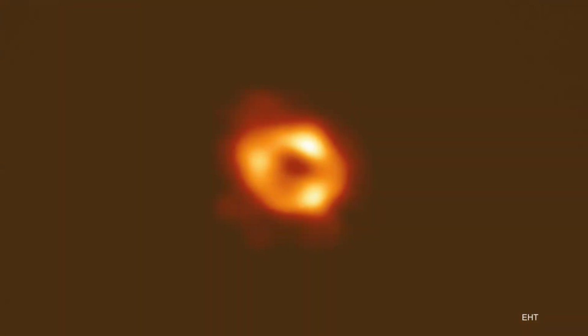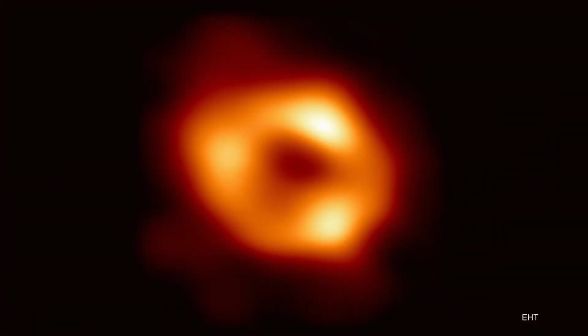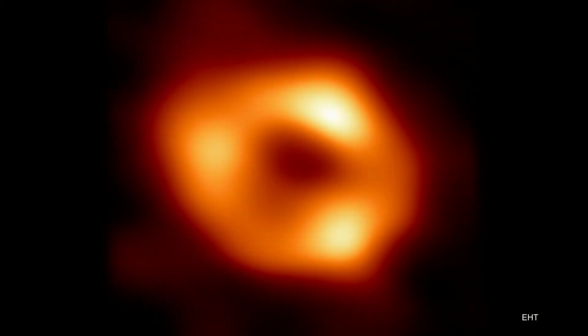The resolution is so high that we are moving in the micro-arcsecond range here. An arcsecond is known to be the 3,600th part of a degree. A micro-arcsecond is in turn the millionth part of an arcsecond. The angular diameter of the gas ring around Sagittarius A star is about 52 micro-arcseconds.